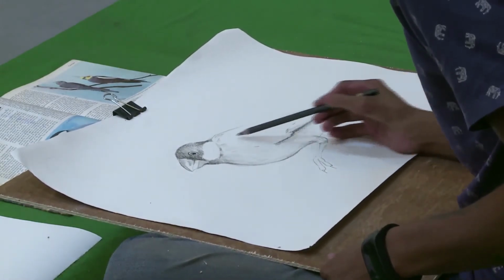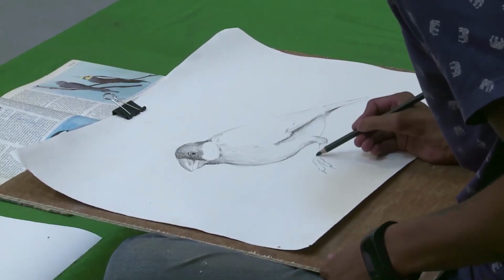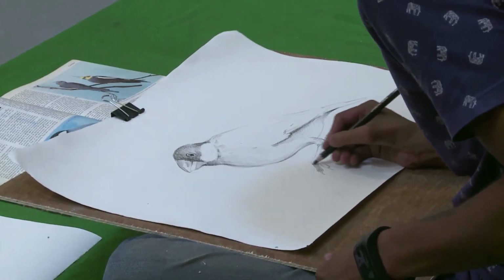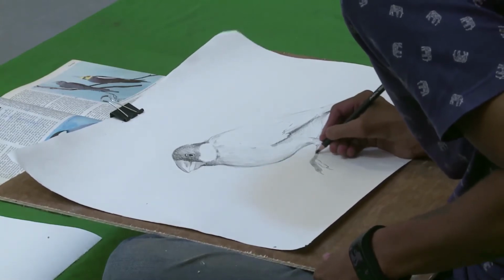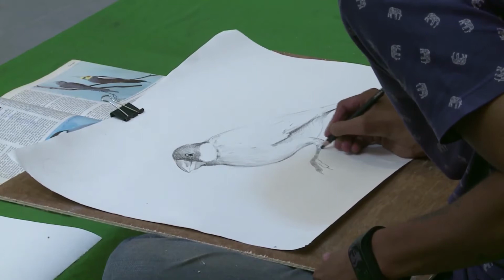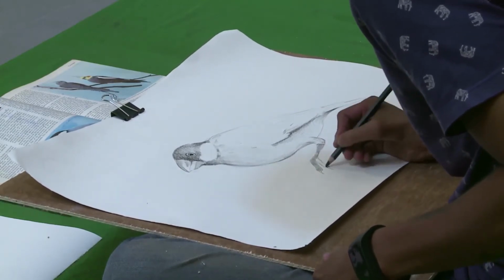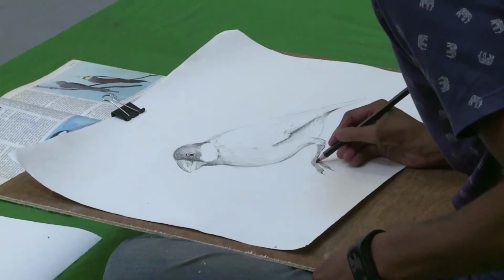Now he is doing the lower part of the body under the wings, which is darker in contrast with the white belly part, and from this part comes out one of its legs, which is grey, but the lower part of the leg is red, so it will turn into black in the black and white drawing.